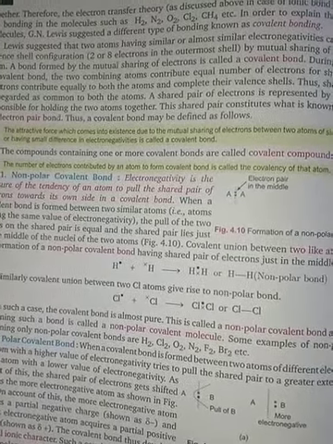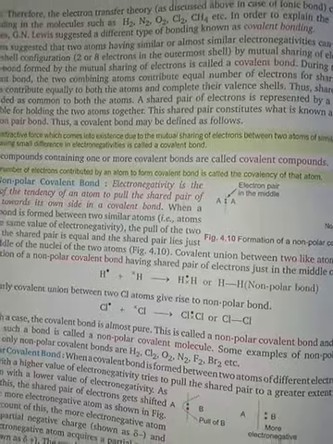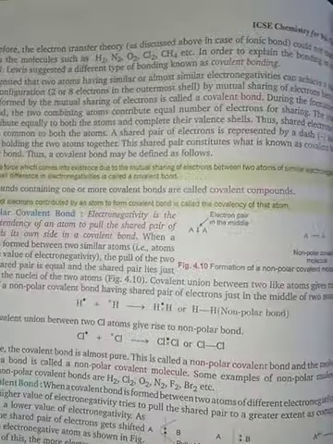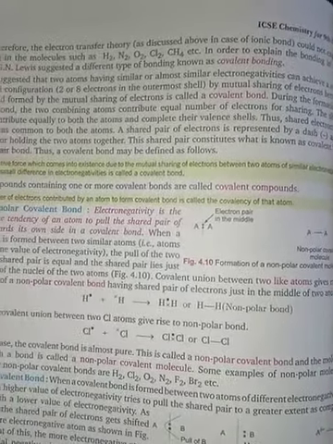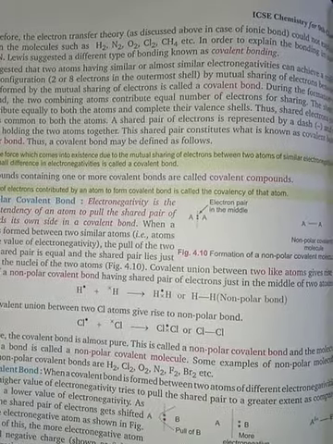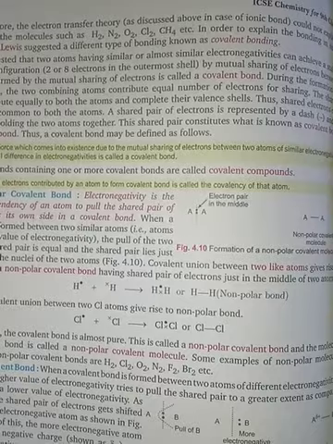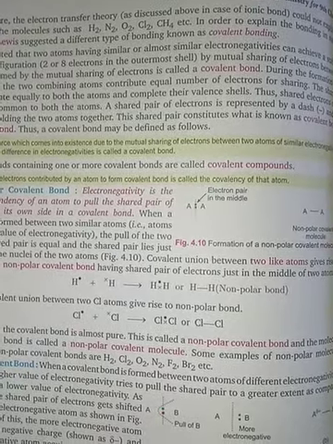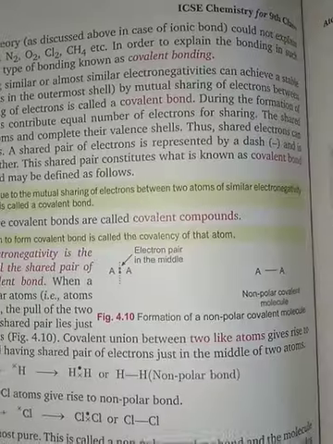So what is the difference between ionic and covalent bond? Here you can see that mutual sharing of electrons occurs, whereas in an ionic bond only one atom gives the electron. So that's the difference.